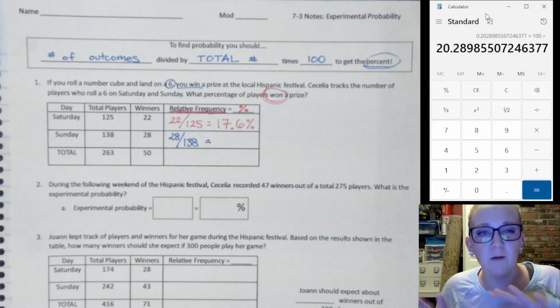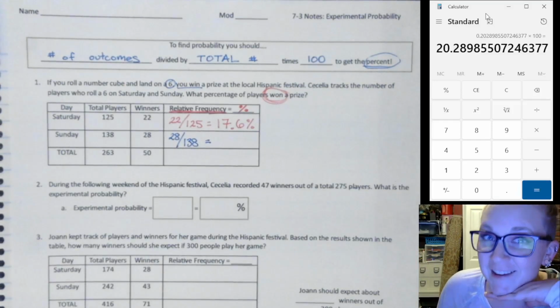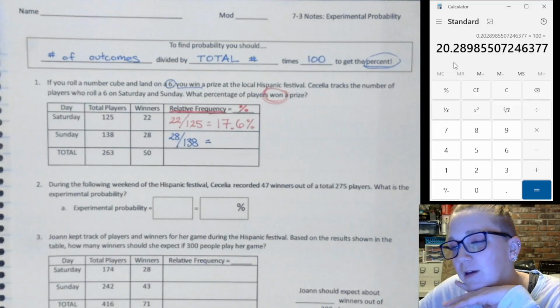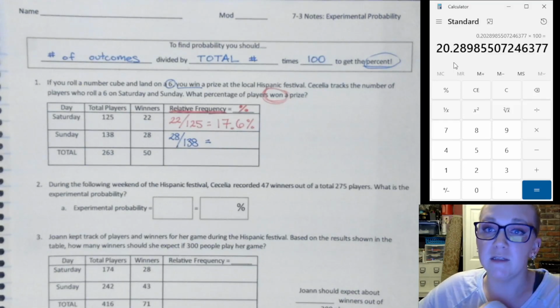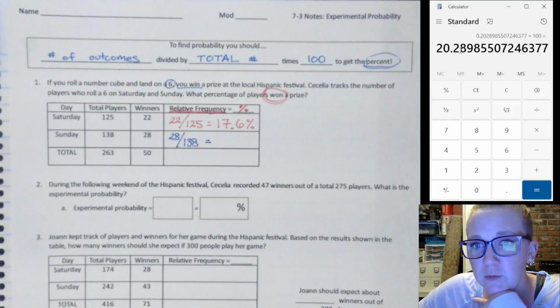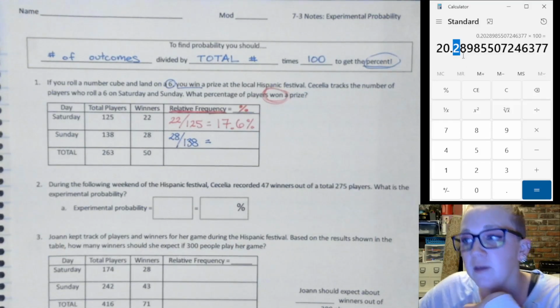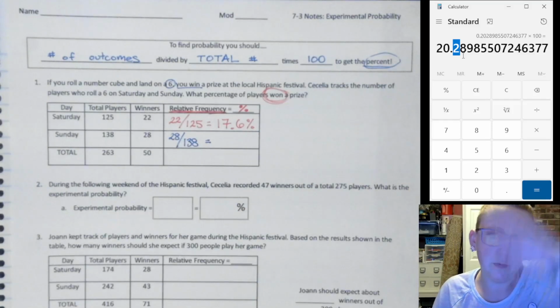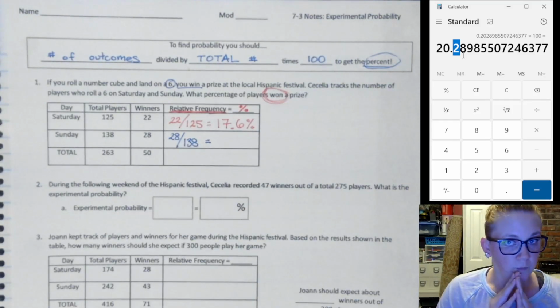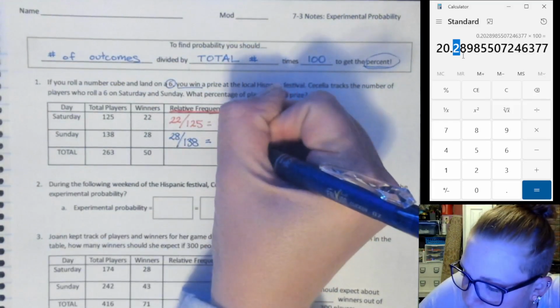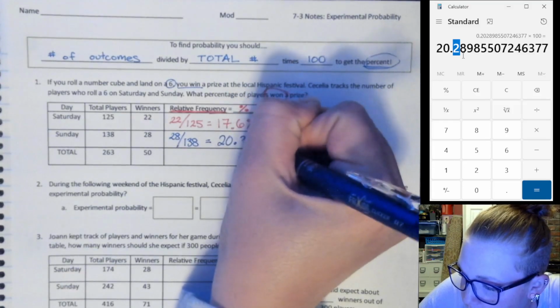Now you can round it to the nearest tenth, which hopefully you'll see when you do your Prodigy homework. The tenths place is one decimal, so that's this 2 right here. You need to take this 2 and look at the number right after it. It's that 8 right there. So will an 8 make a 2 round up or stay? Hopefully you said round up. So this is going to turn into 20.3%.